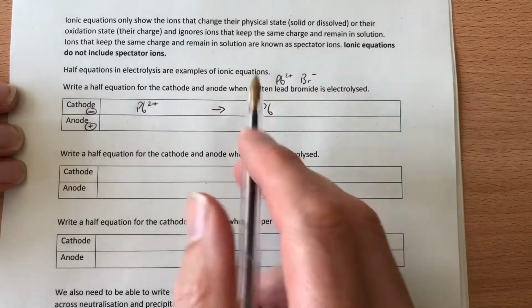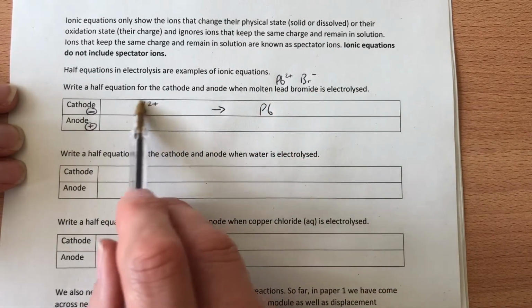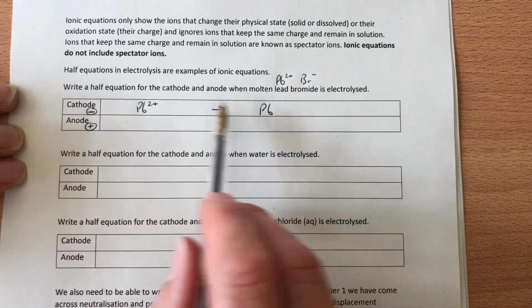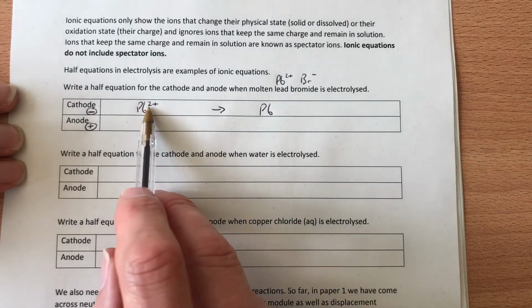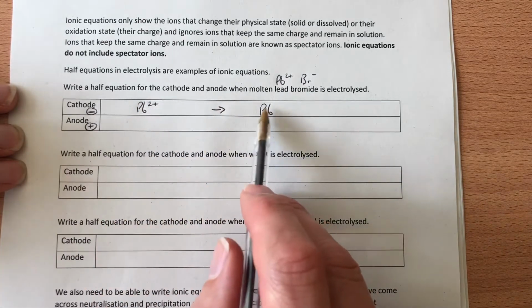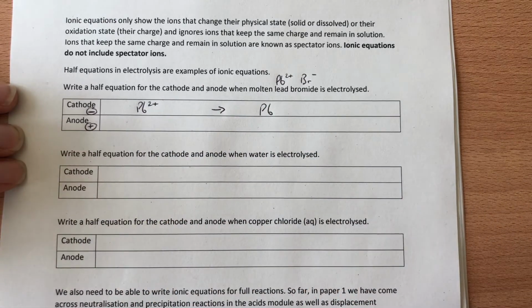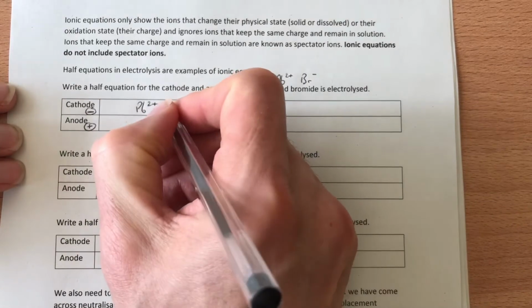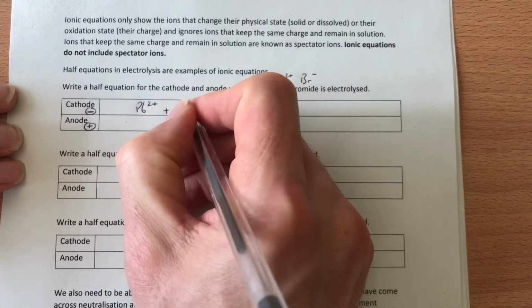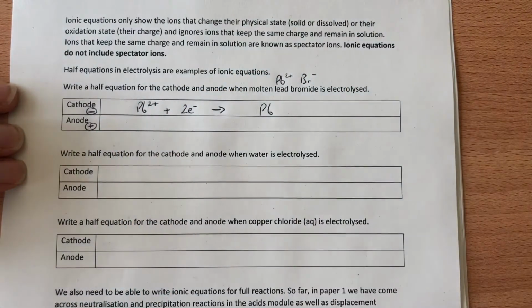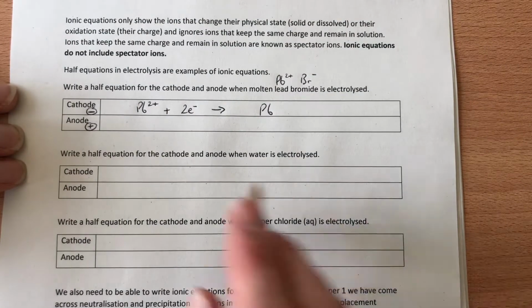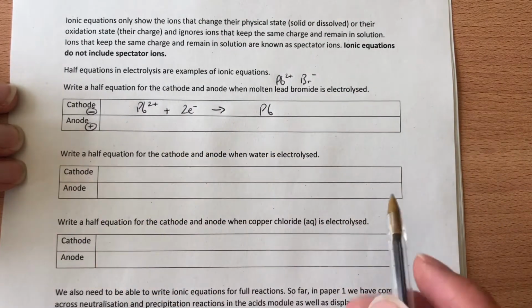So what we've got here is a species that's changing its charge. So we're definitely going to include those in the ionic equation. The 2 plus lead is becoming Pb neutral. So that's changed its charge, so that definitely gets included in an ionic equation. And of course, to do that, it has to gain electrons. So there is our half equation, and that's an ionic equation. That's an example of an ionic equation.